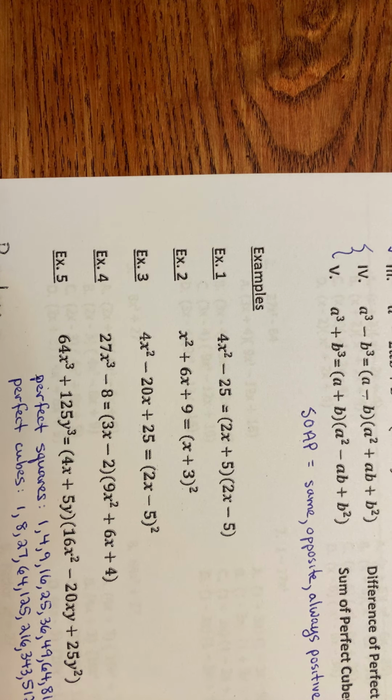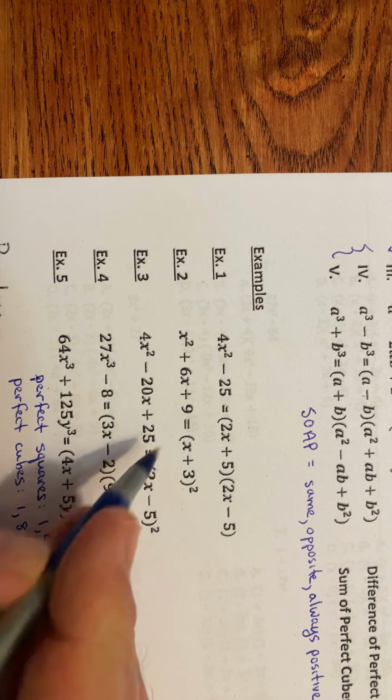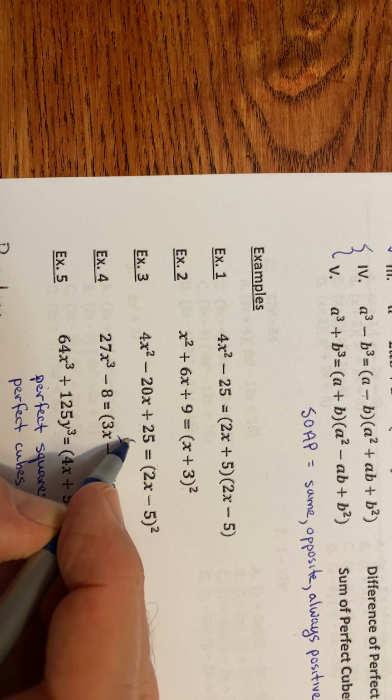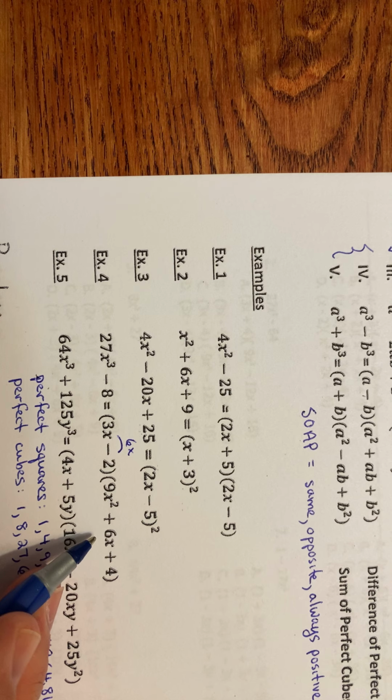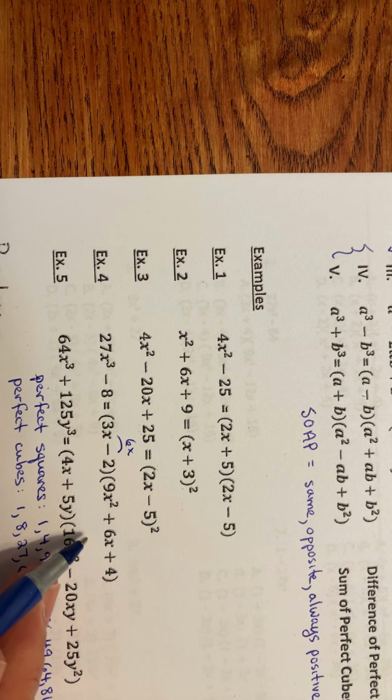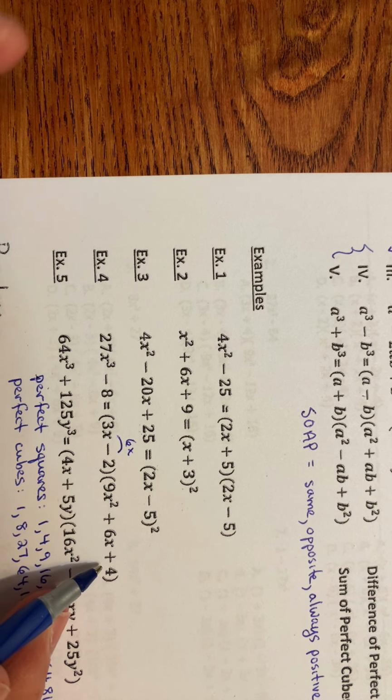Same sign. Okay, then you square this term. 3x times 3x is 9x squared. Remember SOAP. Same, opposite, always positive. Multiply these two together, you get 6x, and that's the next term. We don't double that. And then we square the negative 2, and it's always positive, so it's positive 4.